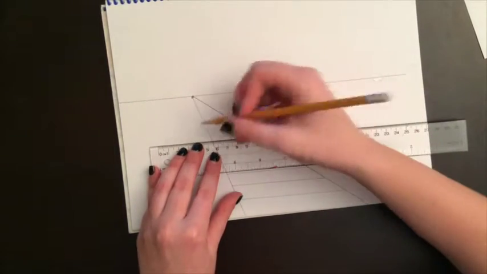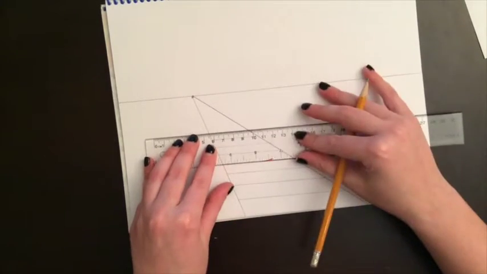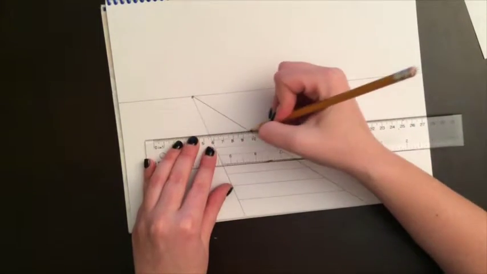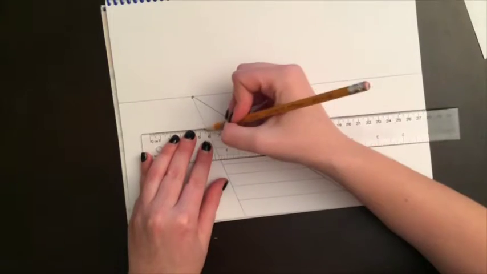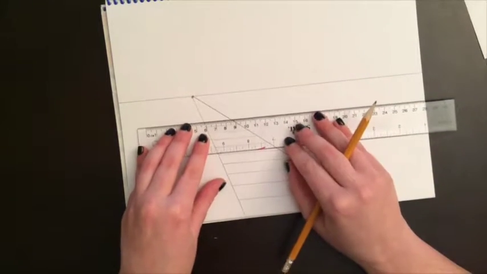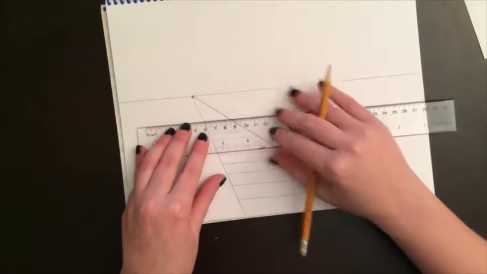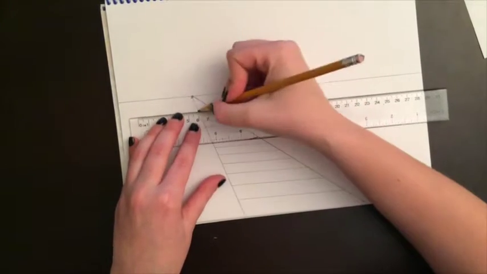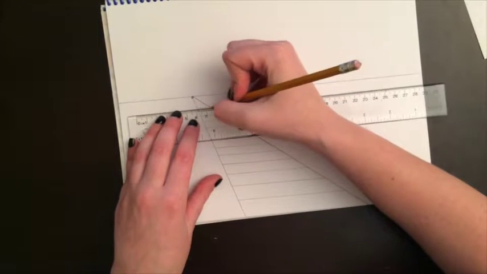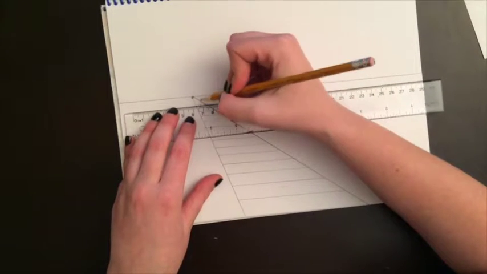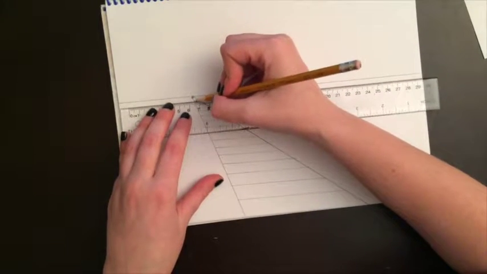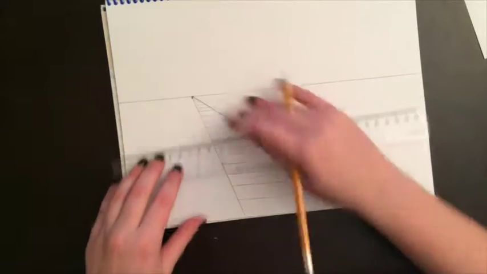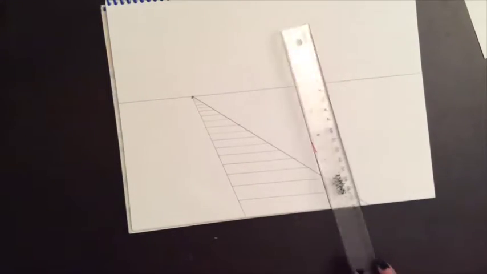And you can see I'm making these lines horizontal, parallel to my horizon line, not on an angle. If it doesn't look right, you've probably made your lines on an angle. So that's another reason why it's important to draw light so that you can erase those. All right, so I'm almost finished my boardwalk, let's say. All right, and let's go ahead and create a fence.